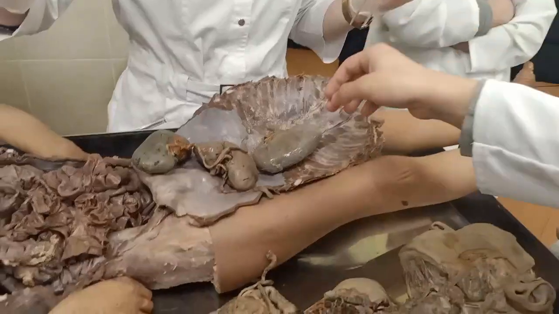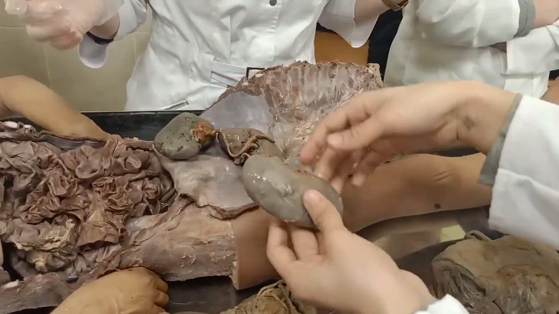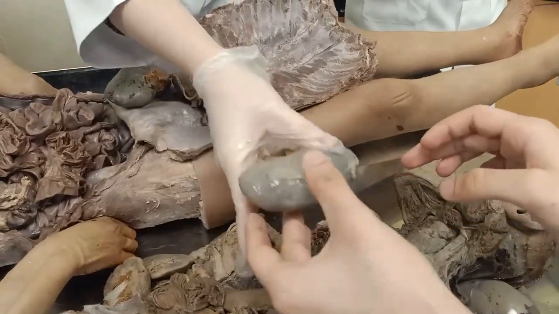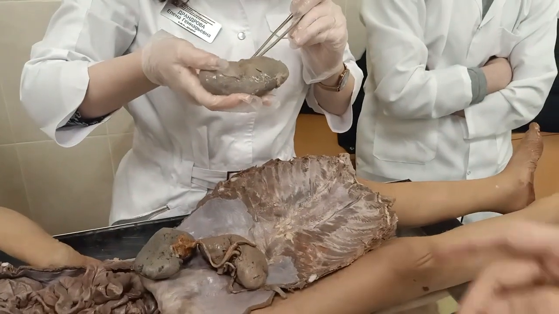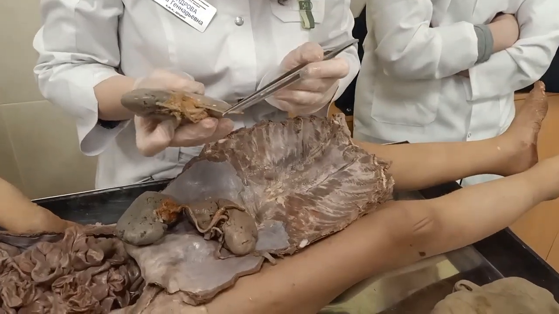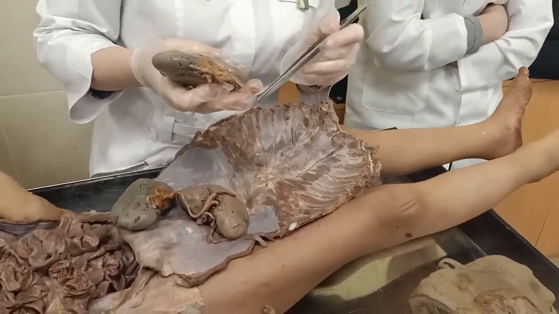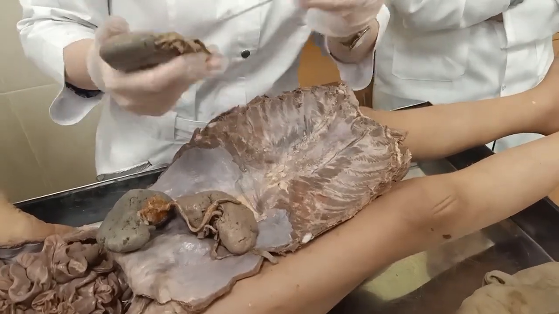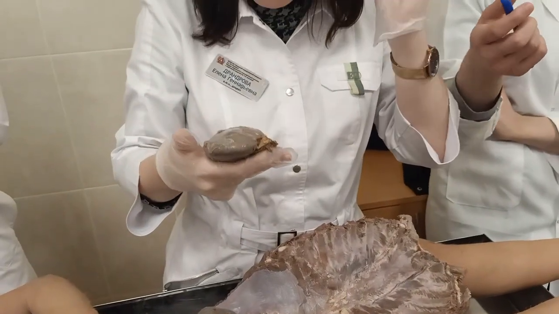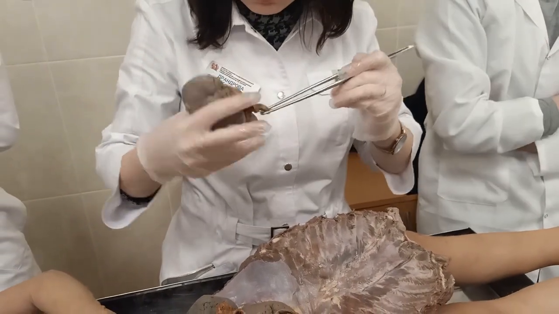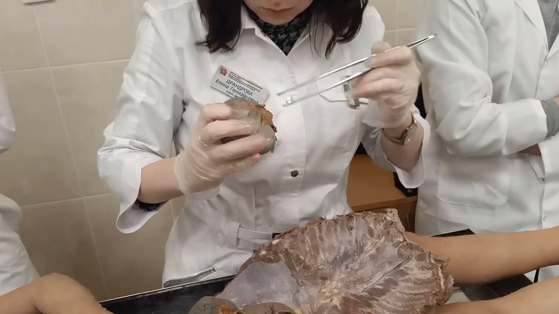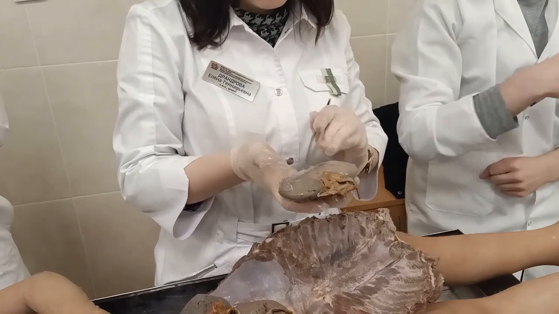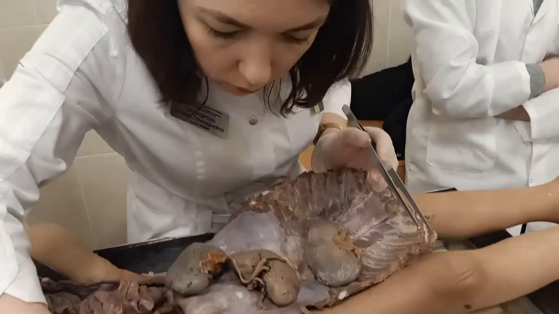Why is it right? I think, no, the ureter should be anterior. Wait, let me see. How can we differentiate between the top and... No, this is the ureter. This ureter should go inferiorly. Yes, this is the artery. This is the renal artery. What did I say? It is left. Sorry. Yes, left. I think it's left, this is also left. Yes, convex is on the right. This is left. Yes, this is also left.